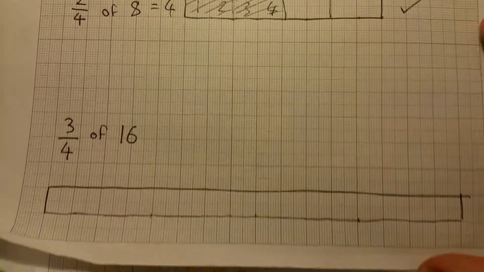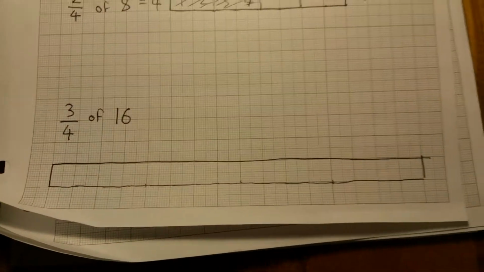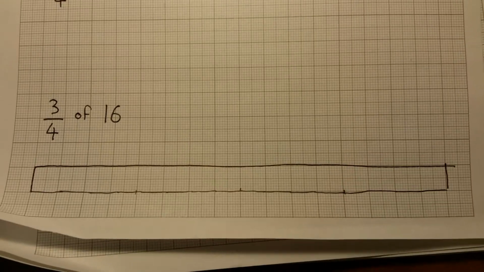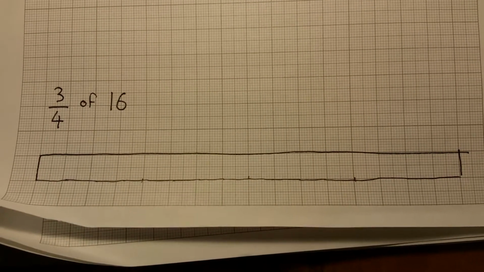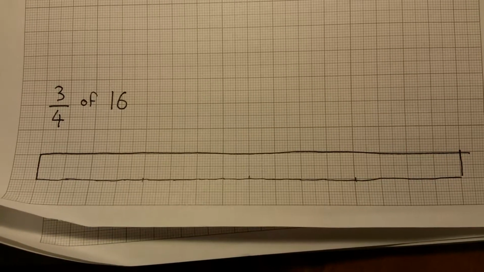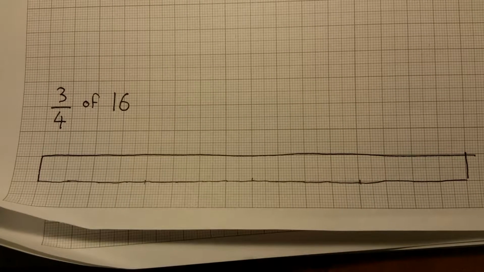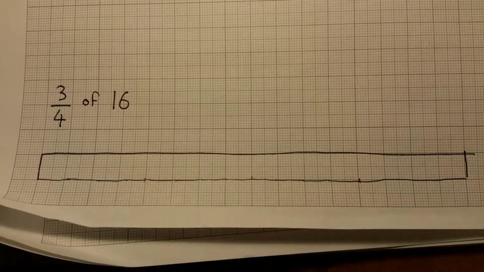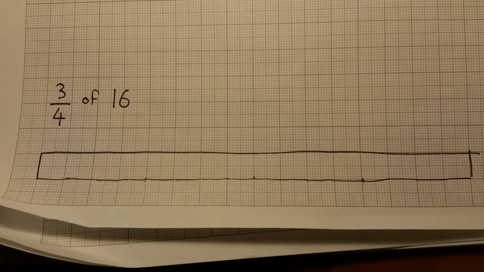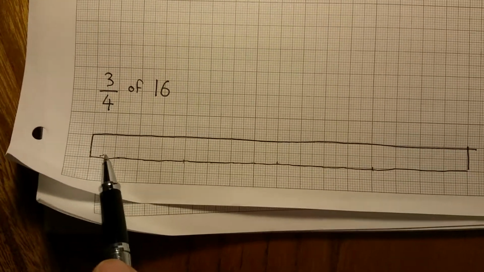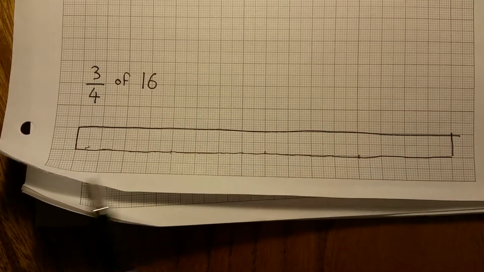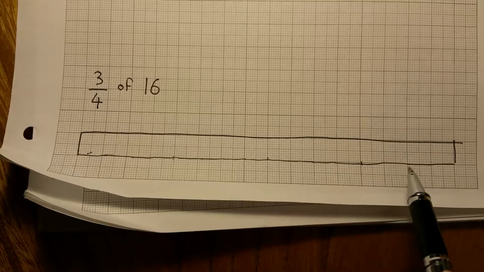Okay, harder one now. And we've got 3/4 of 16. All right, pause the video and have a go at this. Right, okay, so I hope you've all drawn a bar that's 16 long. It's longer, it's harder to get right, and you've got to be accurate.